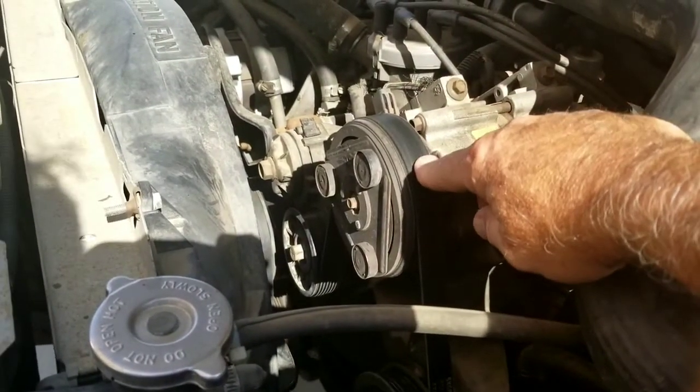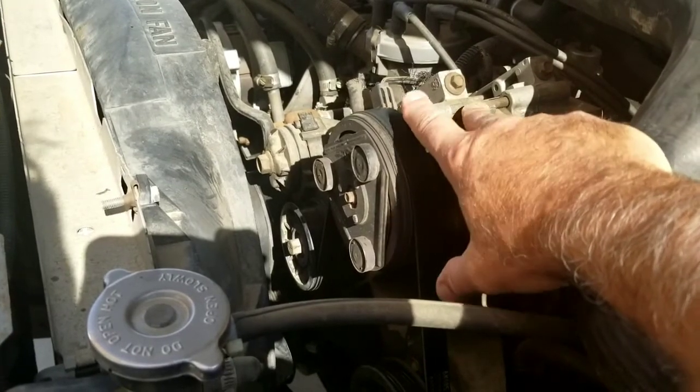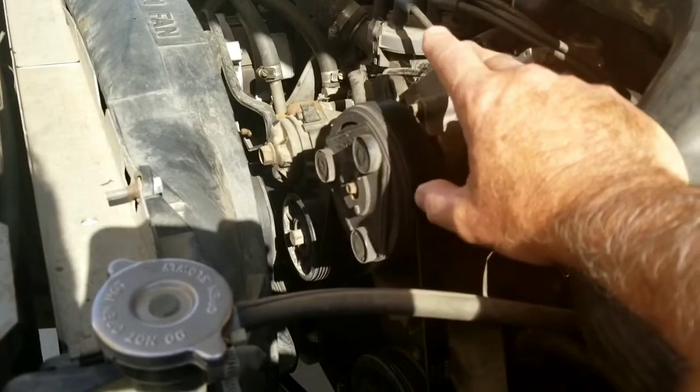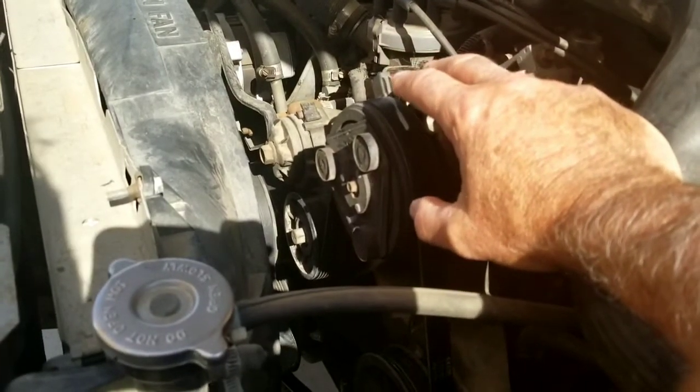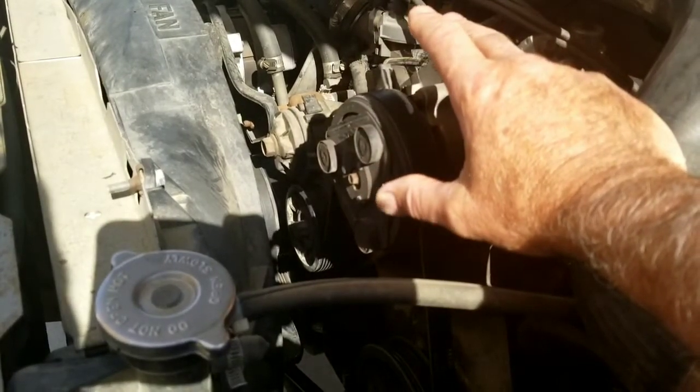The next thing is your compressor sometimes is bad, or you're just low on Freon. Sometimes it just leaks out slowly, one little area, and every other year or so you have to add some Freon to it.